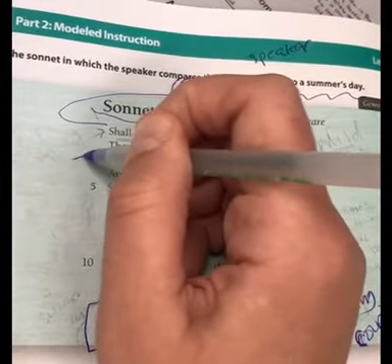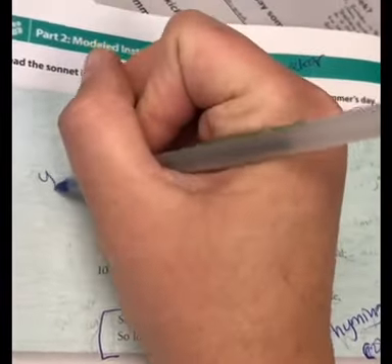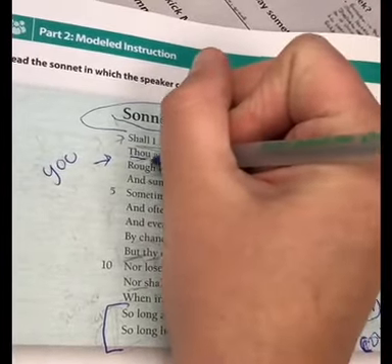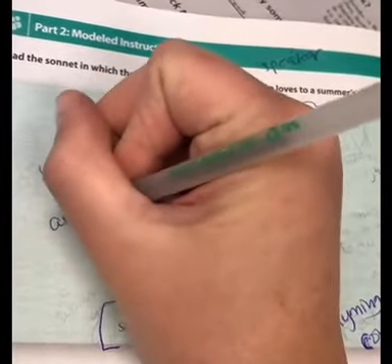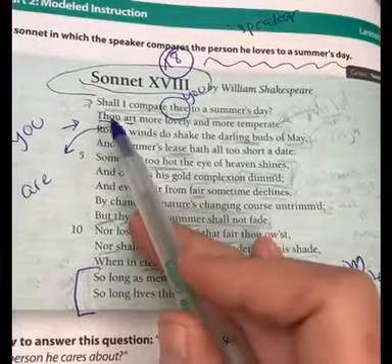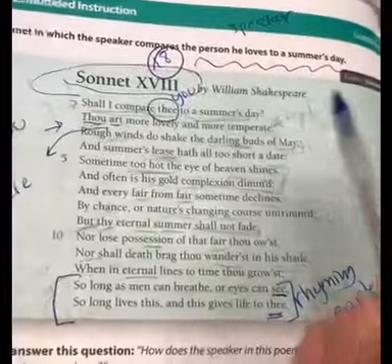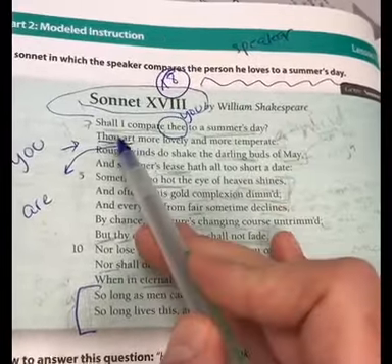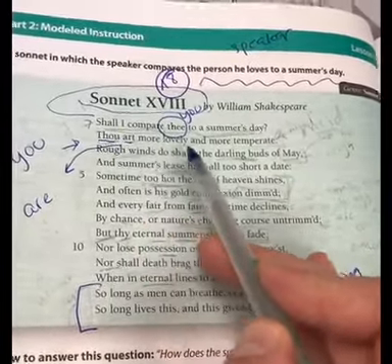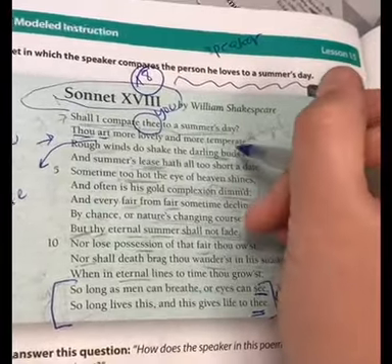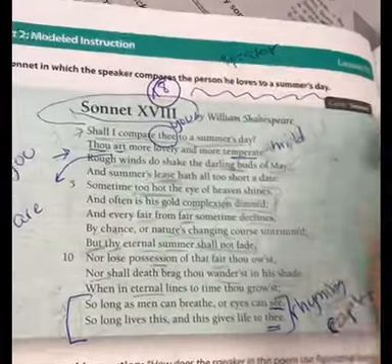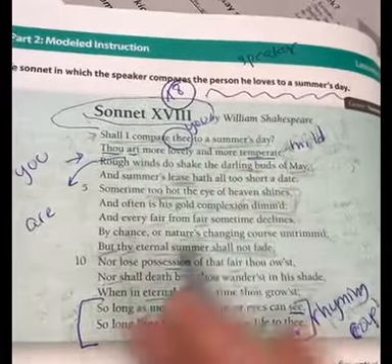Thou, in olden times, was just simply you. Art was just a more fancy way of saying are. So he's just telling his person, his lady friend, whoever, that you are more lovely and more temperate. Temperate means mild. Not too hot, not too cold, just beautiful.